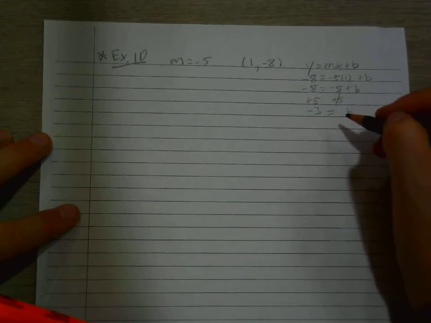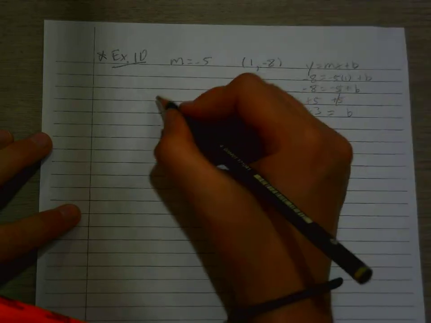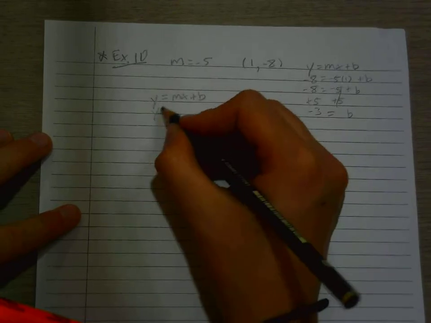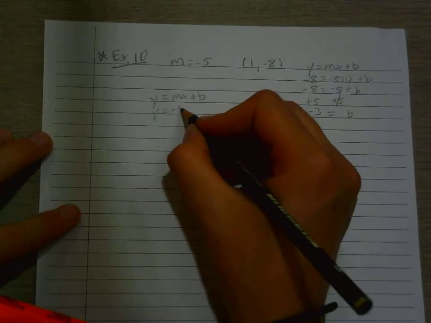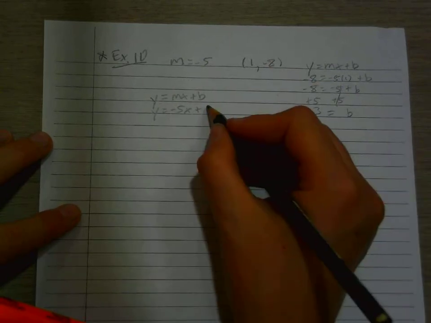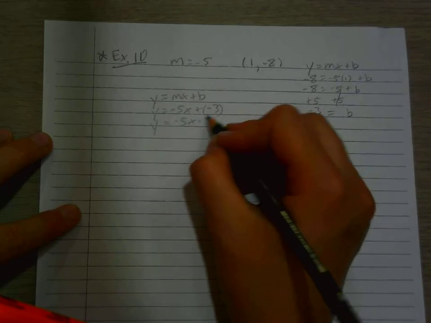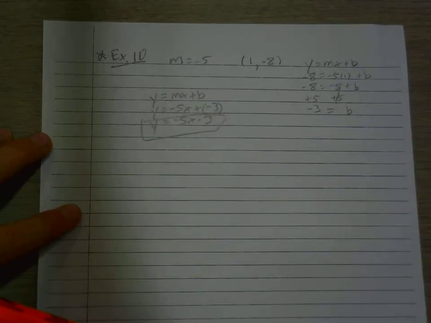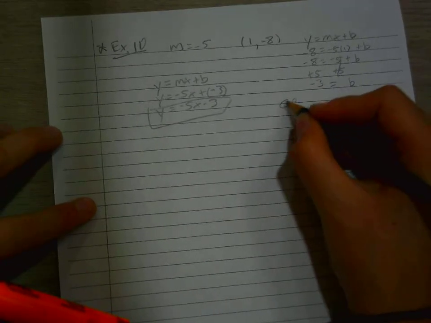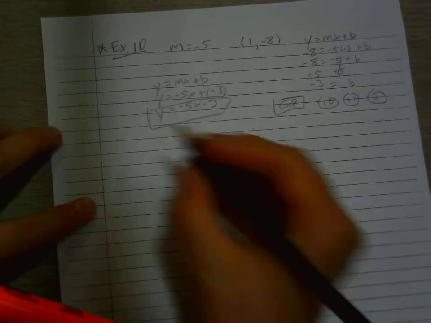So now we know b. We can put it back into the original equation, which is y equals mx plus b. y equals negative 5x, and b is negative 3. We could change that to negative 5x minus 3, and that is slope-intercept form. Try this on guided practice 10, 11, and 12.